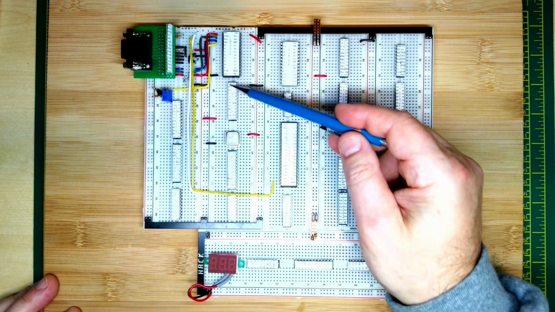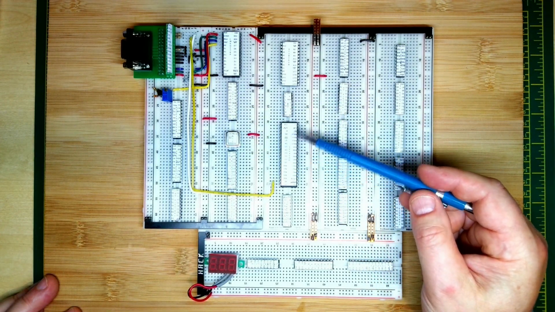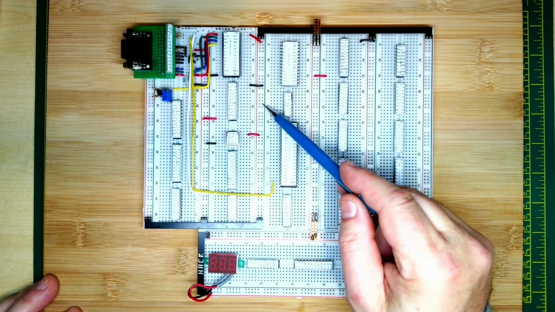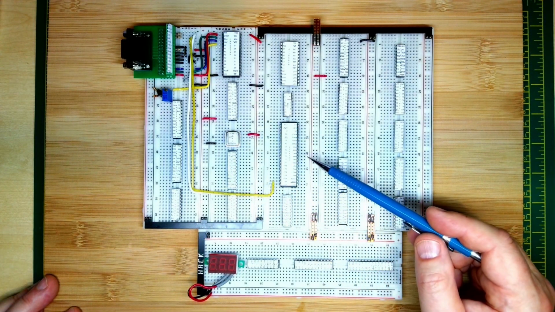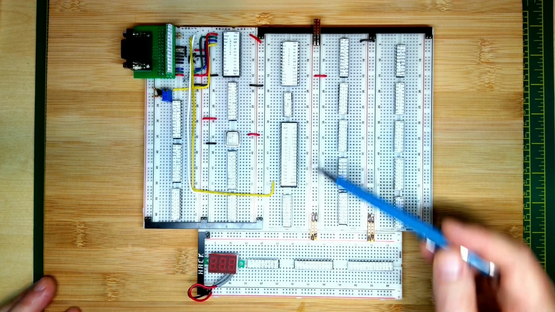Now most of the signals on the clock PLD here we won't be using for the moment, and there is a reset line that we might just need to tie high for the moment. And so what we're just going to do now is to have a look at the schematic, work out what needs to be connected, and we'll get the clock working.